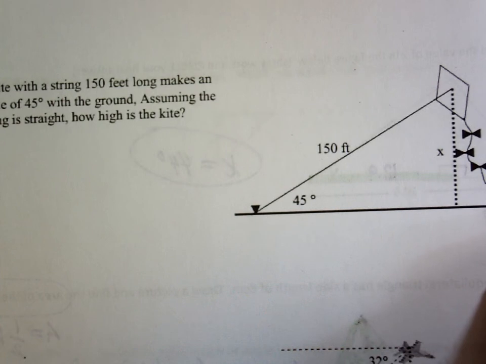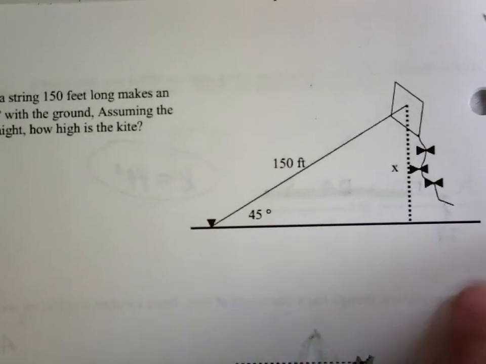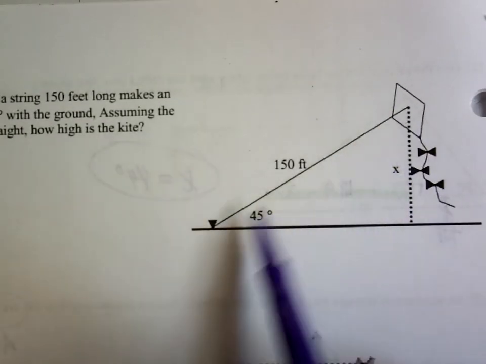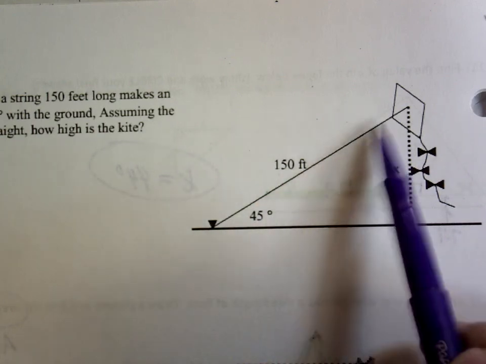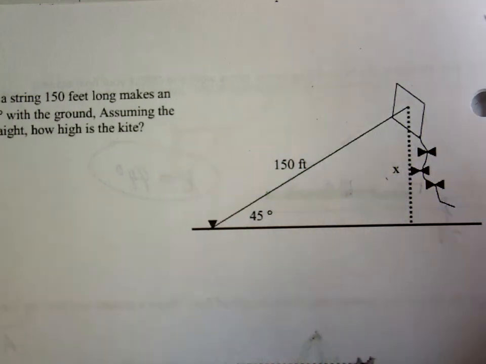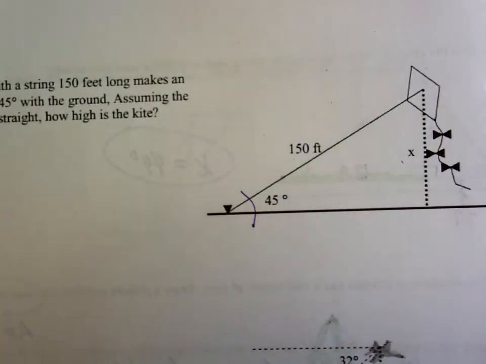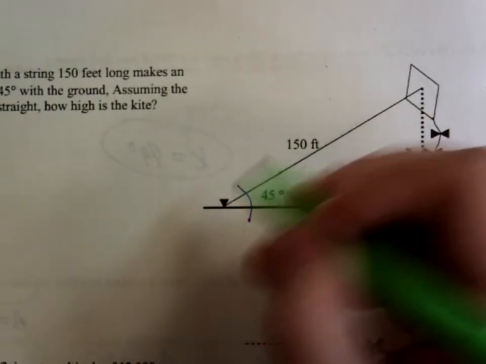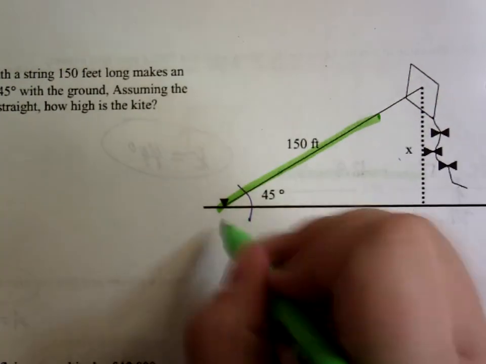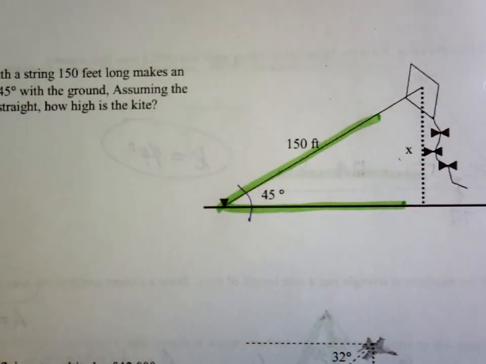Okay. On the back, fortunately, these are both drawn for you already. This one says a kite with a string 150 feet long makes an angle of 45 with the ground. Assuming the string is straight, how high is the kite? Okay, so I just have to figure out the picture. The fact that it's a word problem is basically irrelevant now because they drew the picture for me. So I just have to figure out where these sides are, like are they opposite, are they hypotenuse, just like I would in a regular problem.